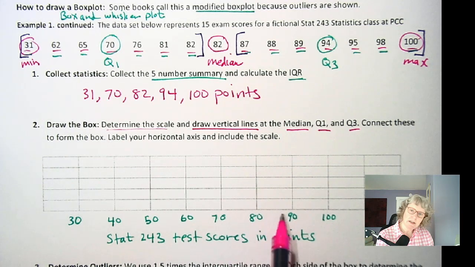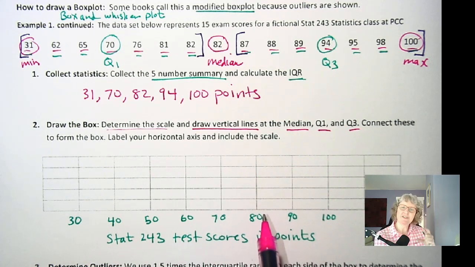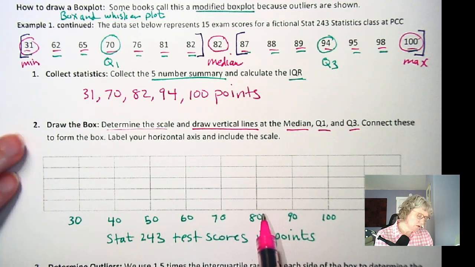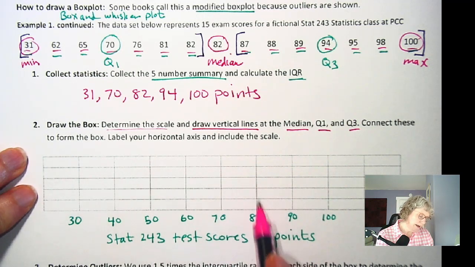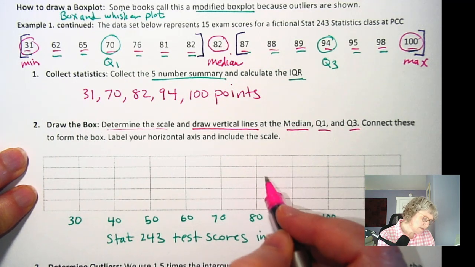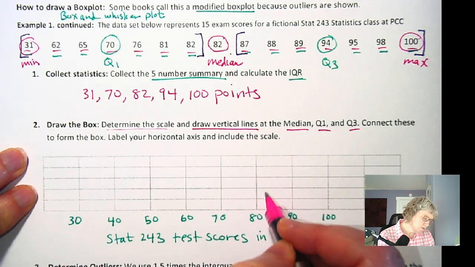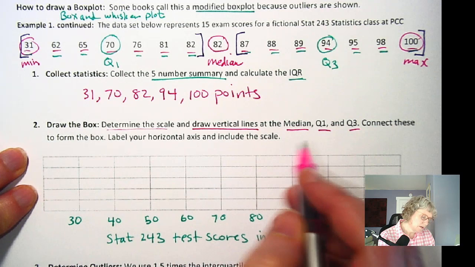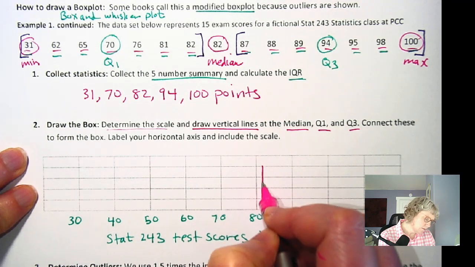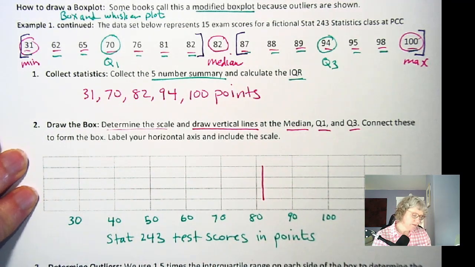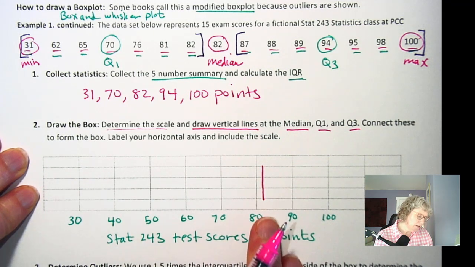Now, between 80 and 90, I'm going to go relatively, 82 would be just a little bit past 80. And the height doesn't actually matter for a box plot. It's really a one-dimensional graph, so there's no frequency or label on the vertical axis. So you can make it however high you want. There are 5 rows here in this grid, so I'm just going to do the middle 3 just to make it a nice picture. So this is our median of 82.